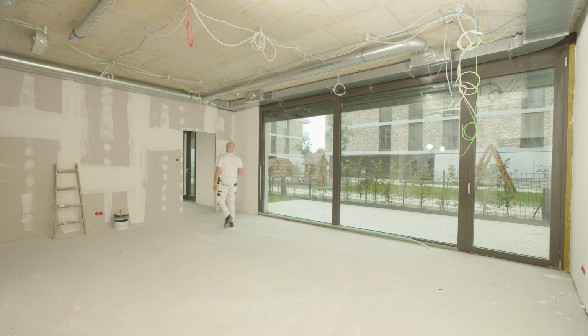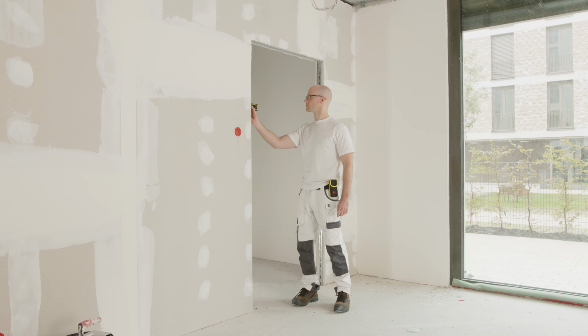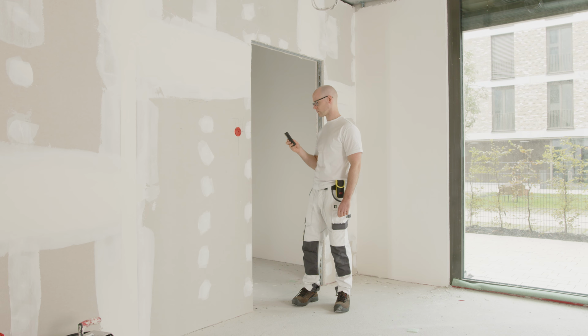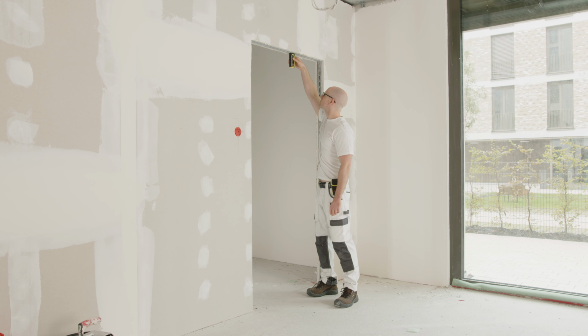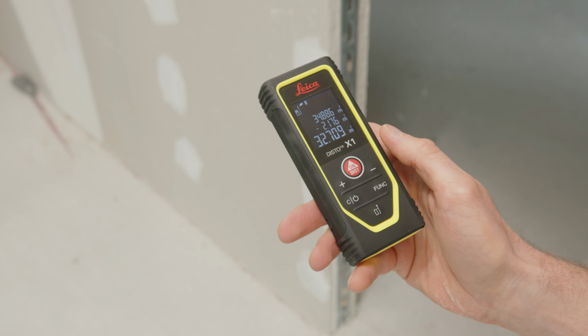If you need to subtract areas like windows or door openings, press the minus button, then measure the length and height to calculate the window door opening area. Finally, press the On Dist button to subtract this area and complete your calculation.